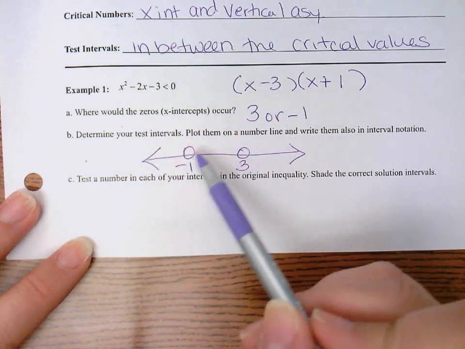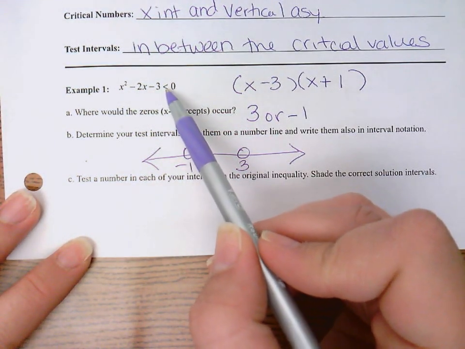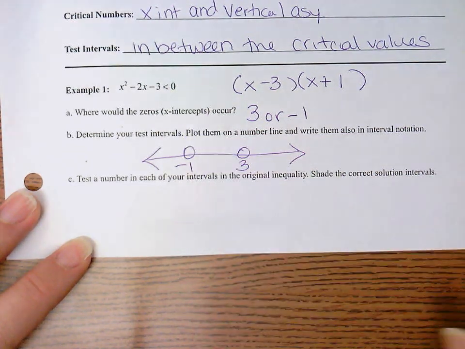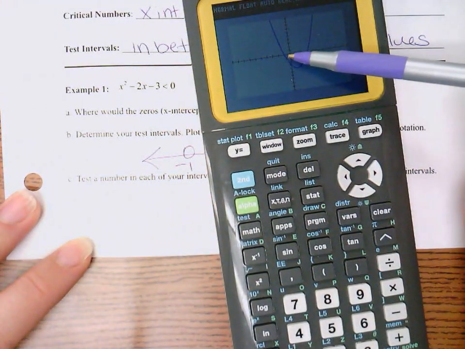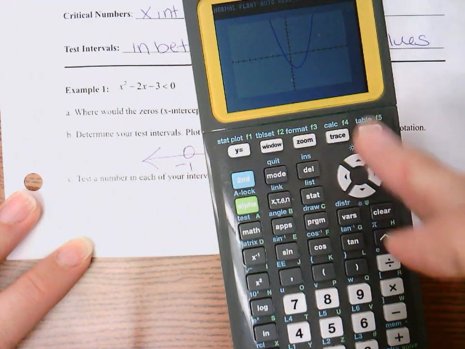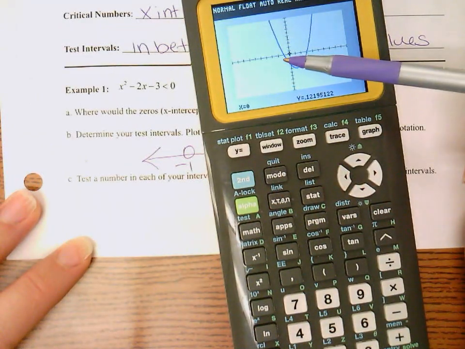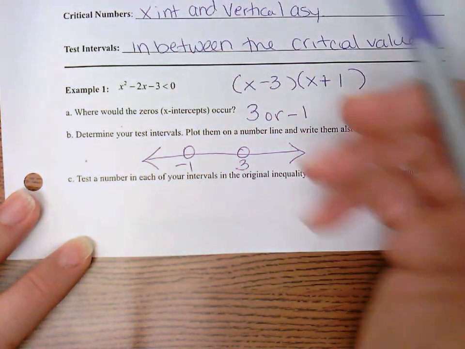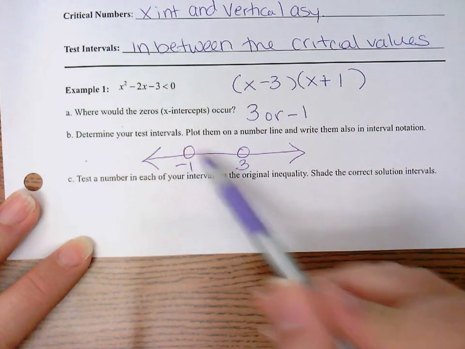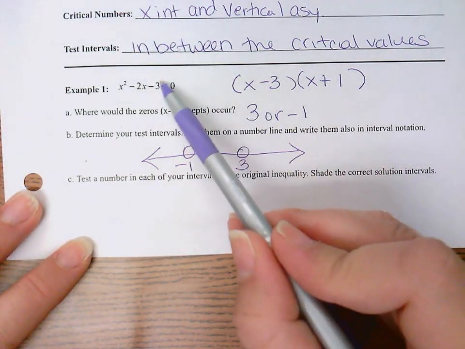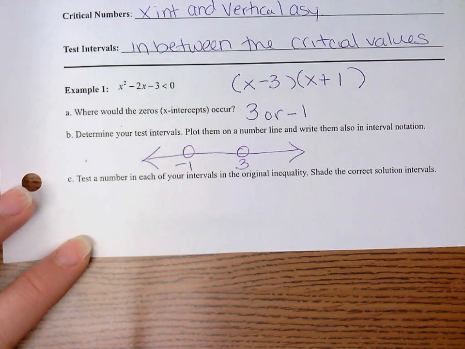I'm using open circles because it says strictly less than 0. So I don't want to include -1. Whoops. I don't want to include -1 because at -1, the graph equals 0. So I just use open circles to show that it's a strictly less than symbol.